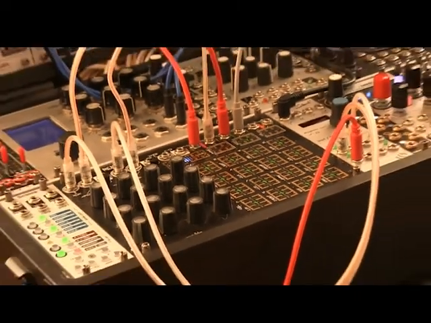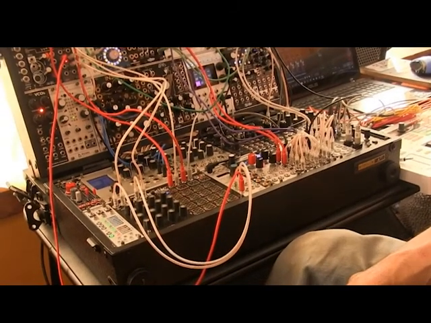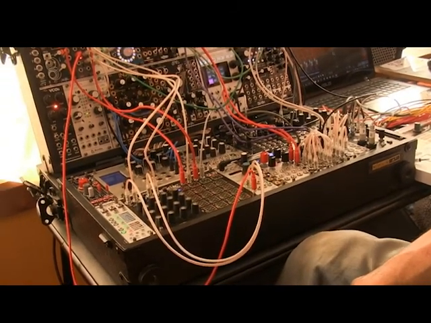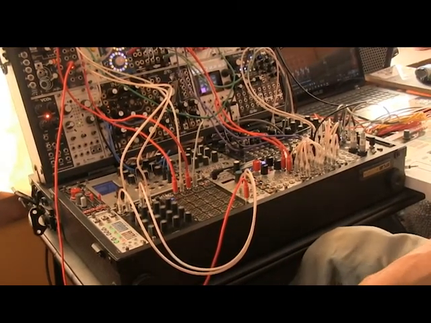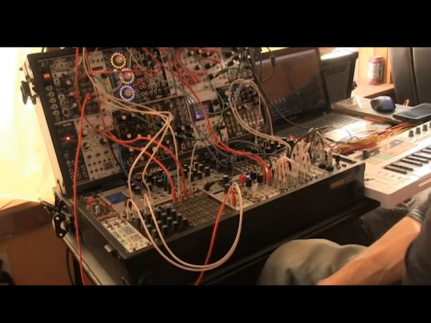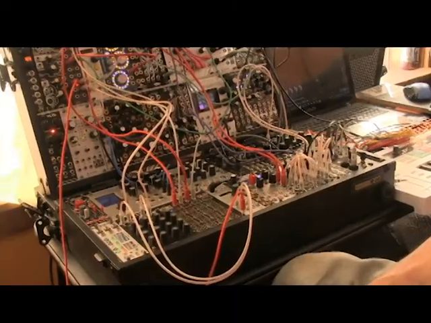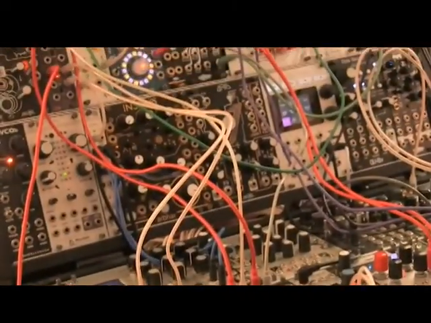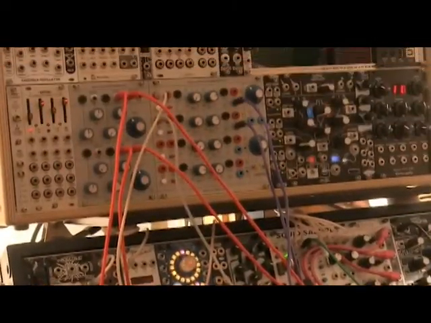I have everything running into the Zlob Modular 6 VCA. And CV inputs 1 and 2 are just being run with the function generators 1 and 2, and I just have the decay up to about 4.